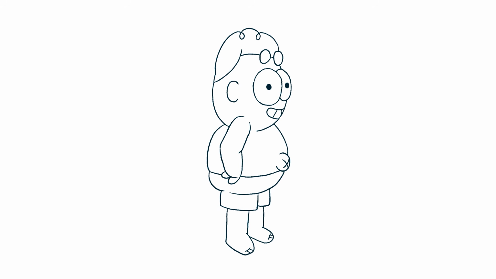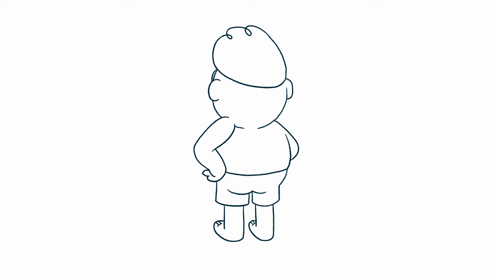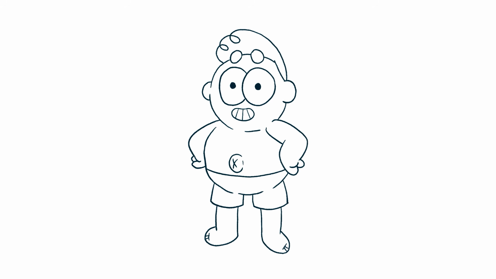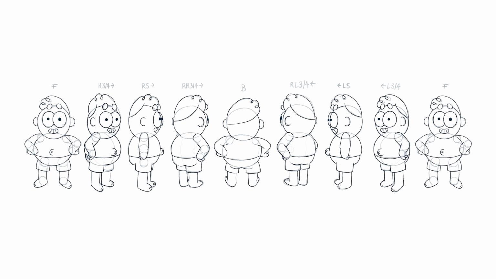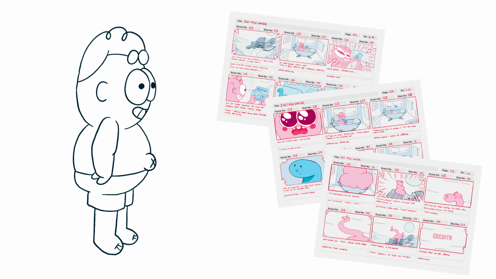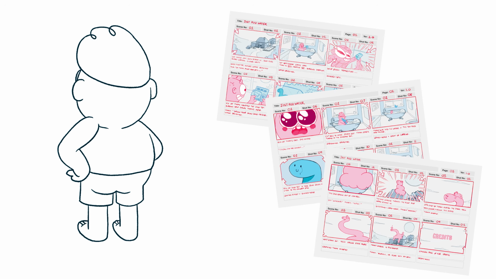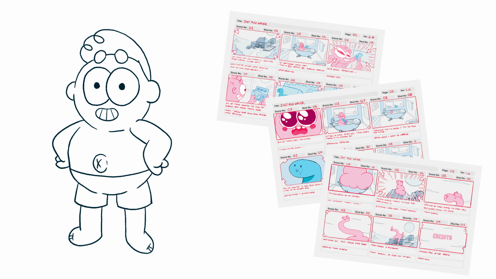A turnaround is a looping animation of your character. They rotate in place and offer viewpoints of your character from every angle. Front, 3/4, side, back, and 3/4 back are usually the minimum, with some tweens to make it smooth. The important thing here is you should understand what your character looks like from any angle, so when you come to animate them later, you have your turnaround as a reference, which helps minimize mistakes and wasted time.